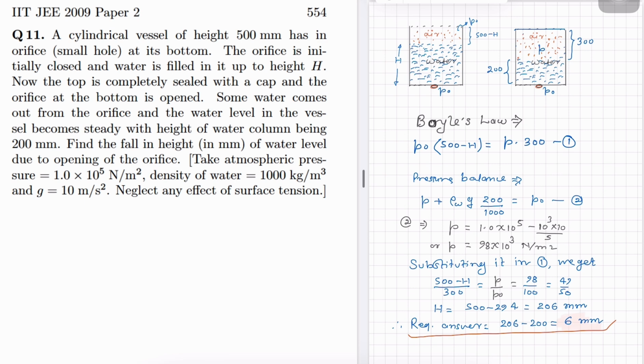And if the pressure is dropped excessively, then it is possible that the lower pressure plus this rho g h of the remaining water is just equal to P naught.